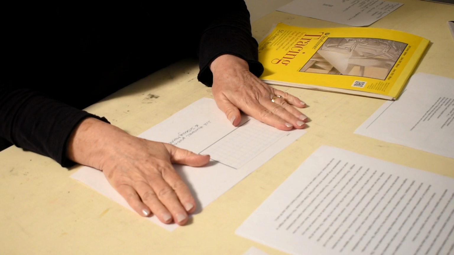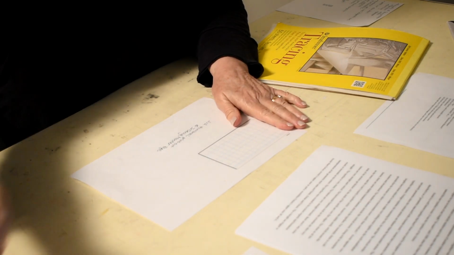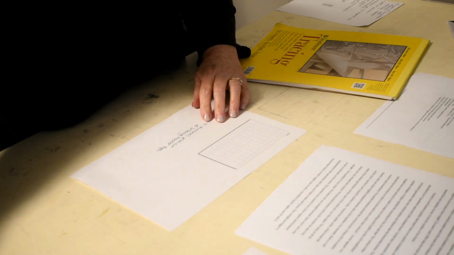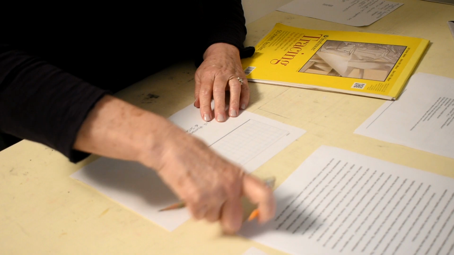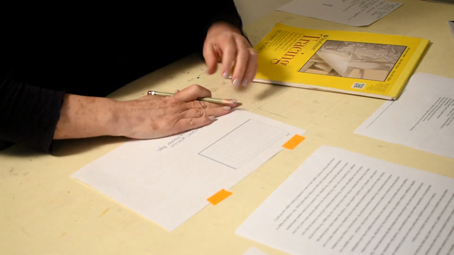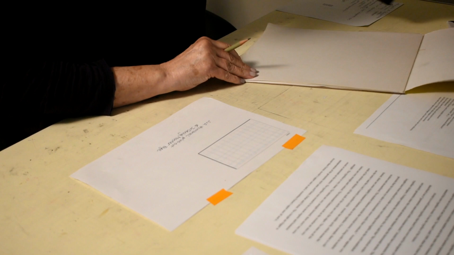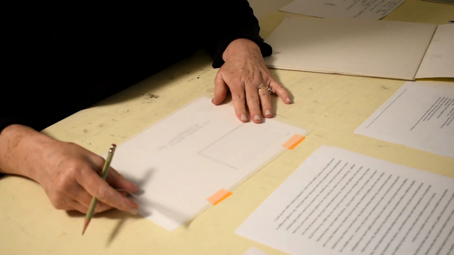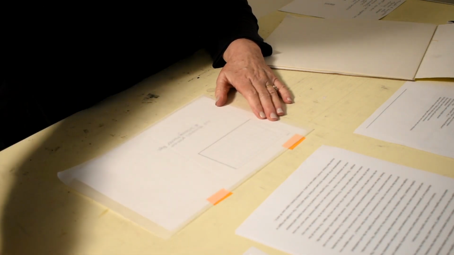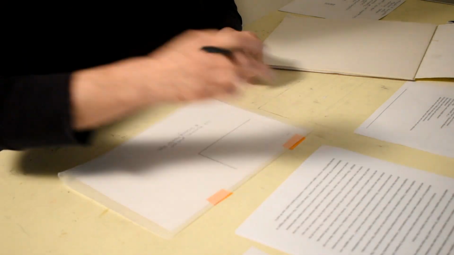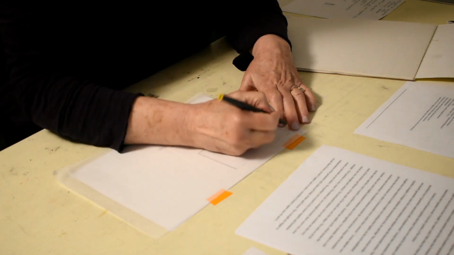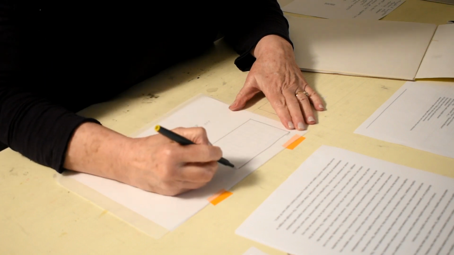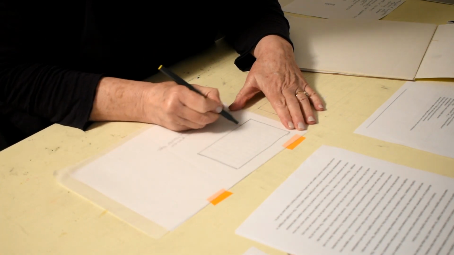Okay, so I'm going to start my thumbnailing. Again, I've got my small thumbnail grid on my drawing board. You can use whatever surface you have. I just happen to have a drawing board in my studio, and I'm just taping it down. I'm getting a piece of tracing paper, and I'm going to trace down the overall thumbnail, just the trim size.